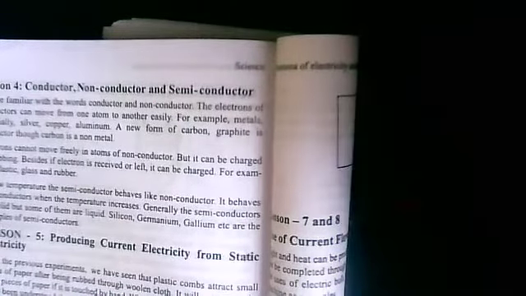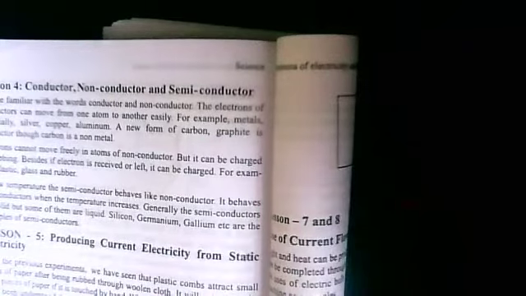What type of wires are used for electricity, for wiring circuits in our house? I think copper wire. So copper is a conductor of heat and electricity. And non-conductor, plastic materials.